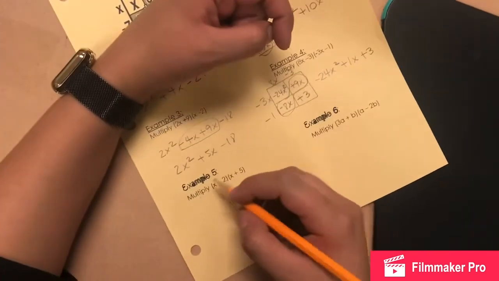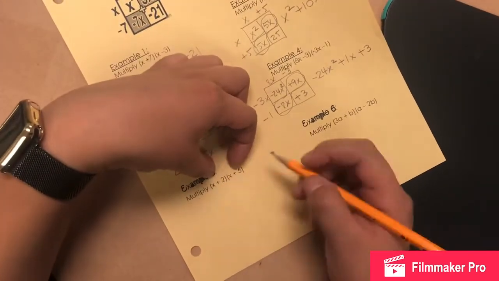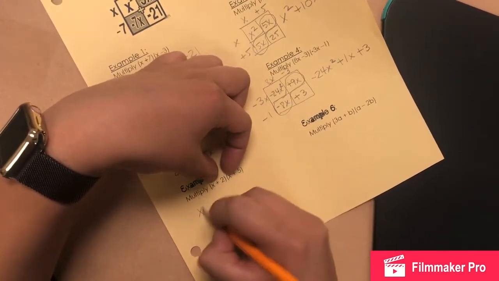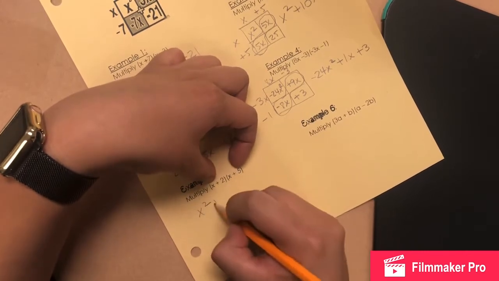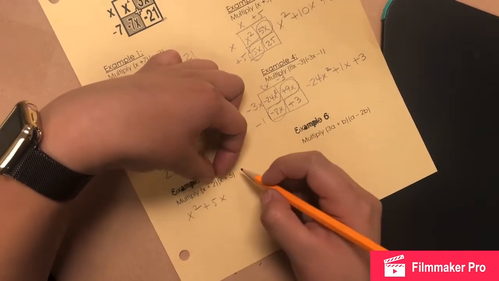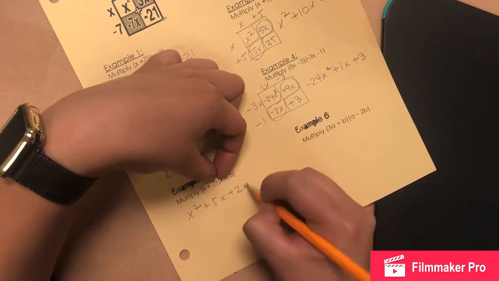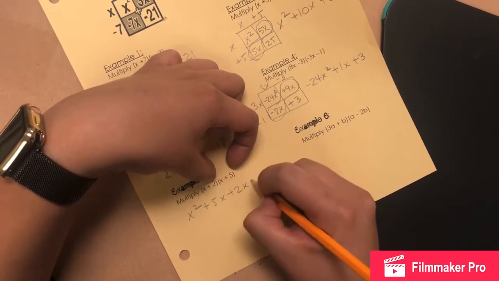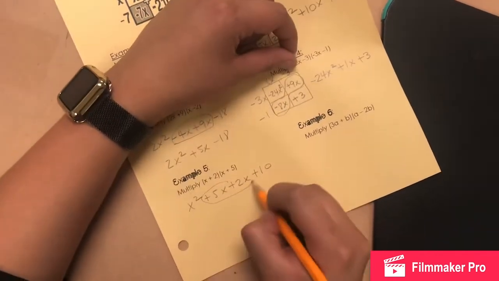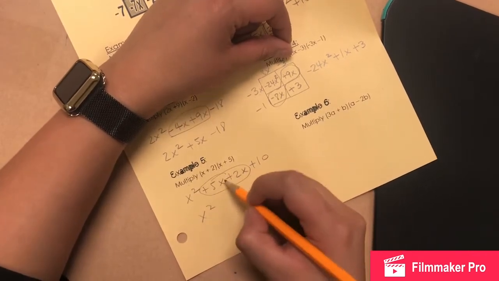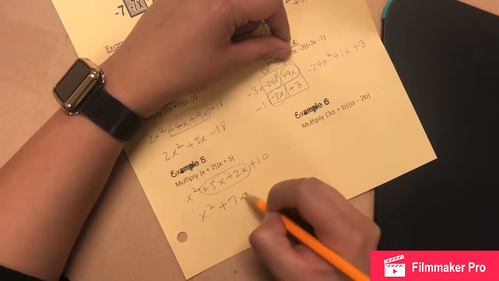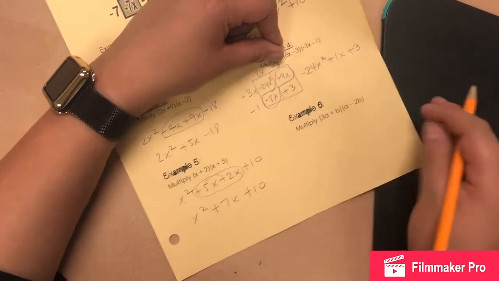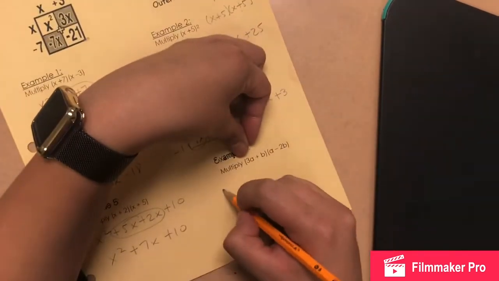Another FOIL method. First, outer, inner, last. So x times x is x squared. Outer, x times 5 is positive 5x. 2 times x is plus 2x, and last, 2 times 5 is plus 10. The middle two terms are my like terms, so 5x plus 2x is 7x, and plus 10 at the end.